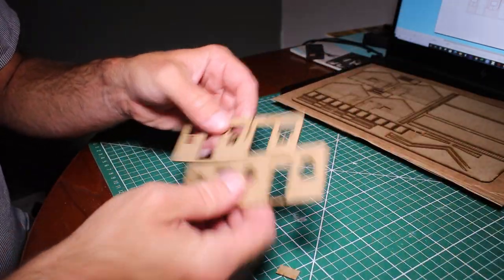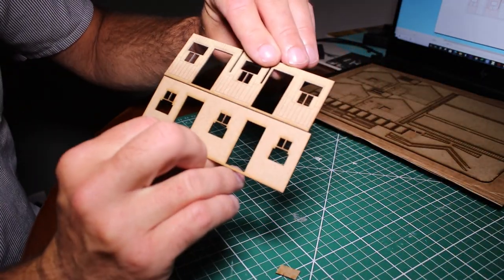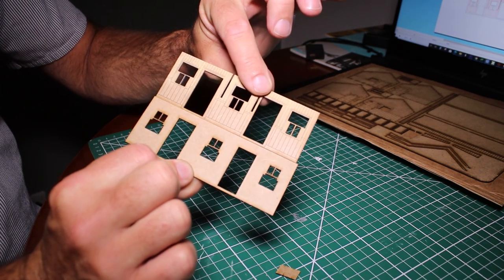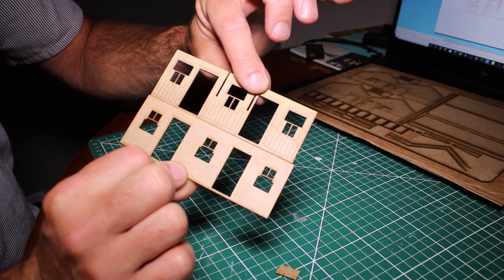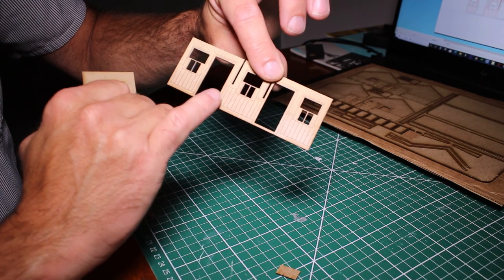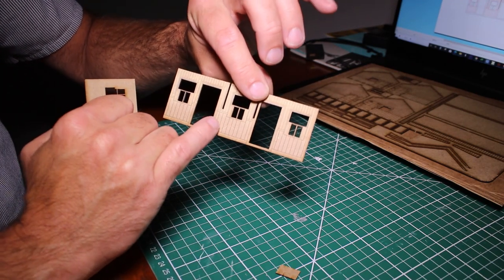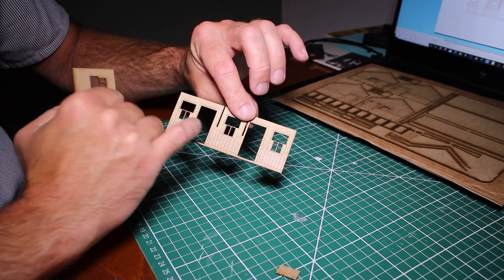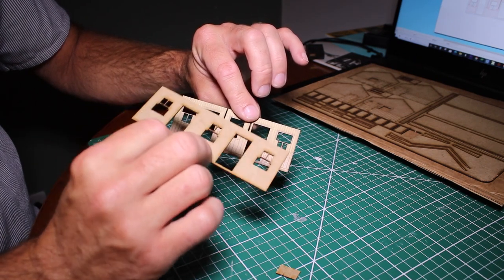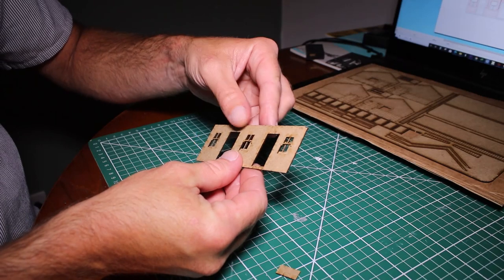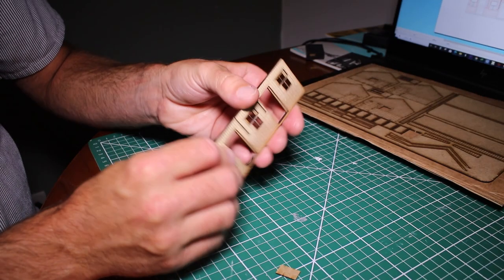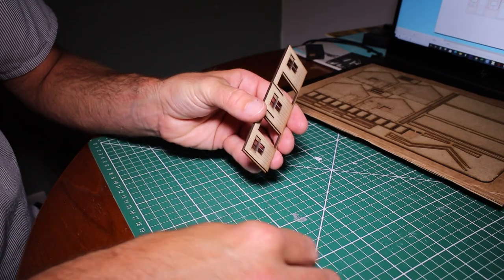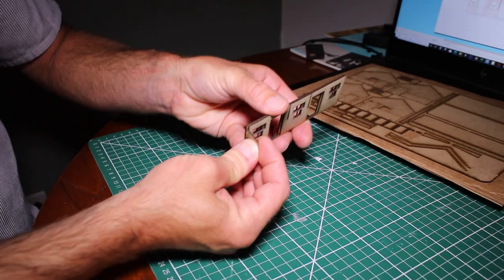Now the way this has been constructed, we've got two pieces. These are the bits I showed you on the 3D model. This is the inside surface of the building, the inside wall, and we've got some detail engraved on there. This piece is the external wall panel, and it's ever so slightly longer, and that's to create that rebate that the end wall will fit into.